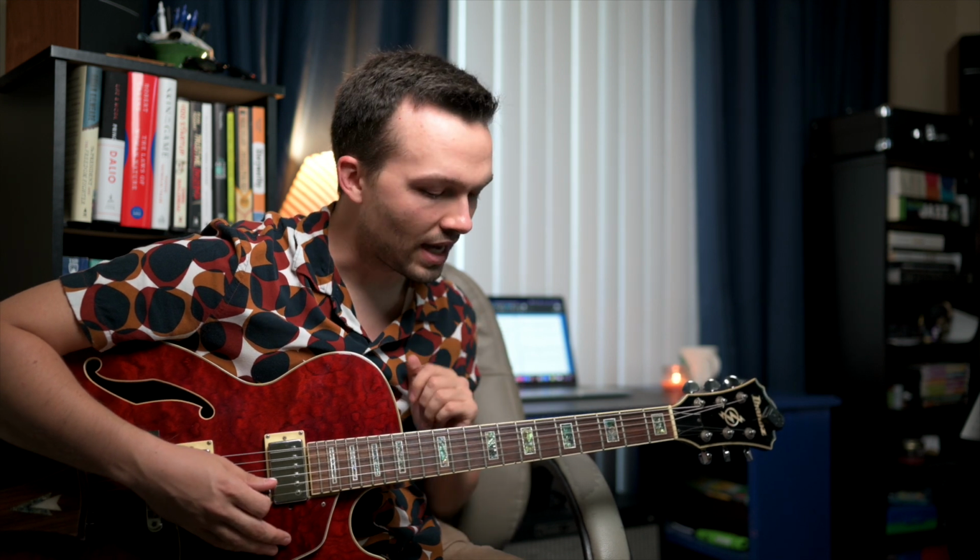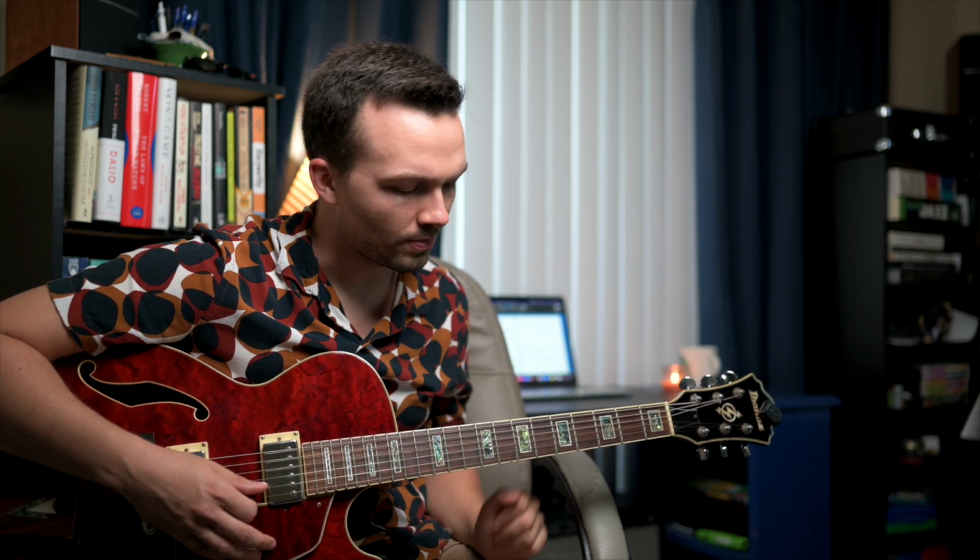The first example we're looking at is, again, from this solo on So What. We looked into this solo a bit last week as well, focused on pentatonic ideas. So if you haven't seen that video, you can check that here. But today we're focusing on the chromaticism that he uses. So the first example is this. I'll play it slow and I'll play it fast.